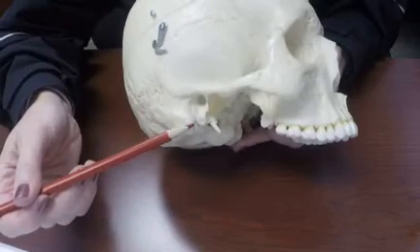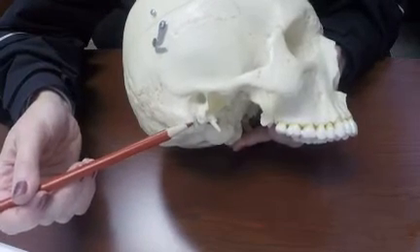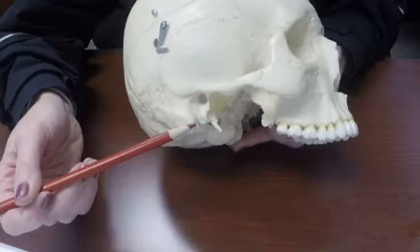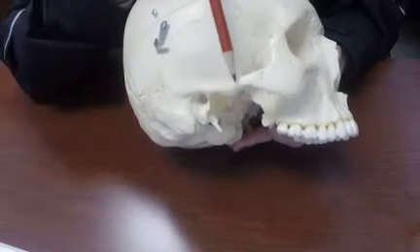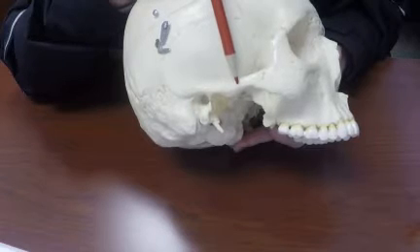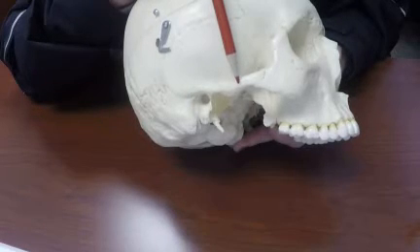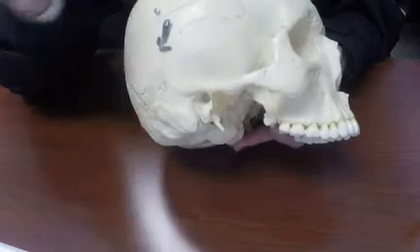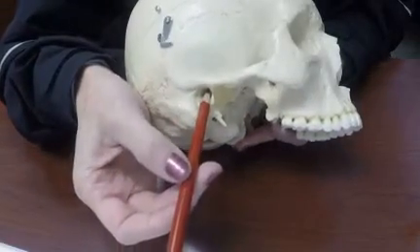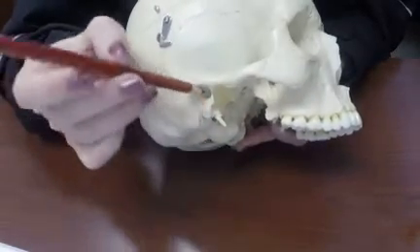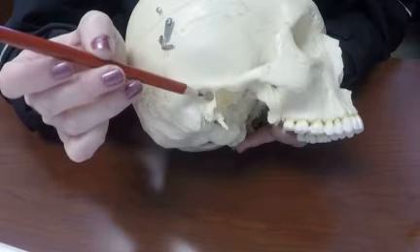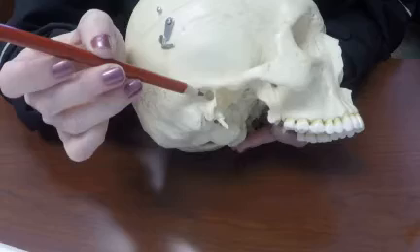Name this marking. This is the mastoid process of the temporal bone. Name this marking. Zygomatic process of the temporal bone. Name the marking that I have my pencil in. That is the external acoustic or auditory meatus of the temporal bone.